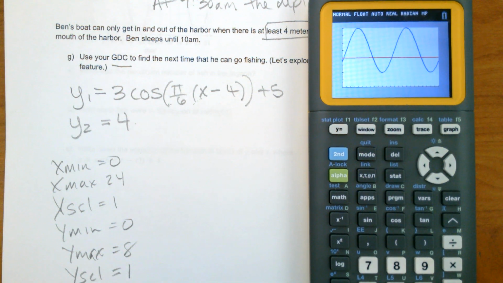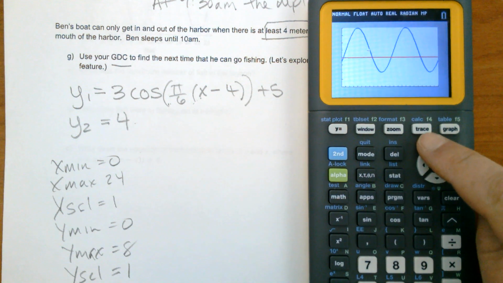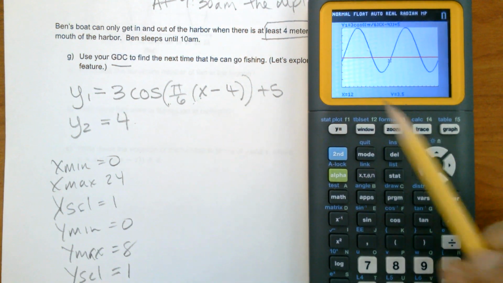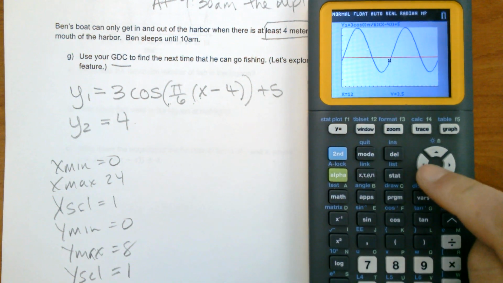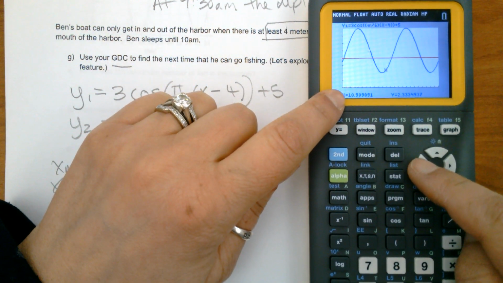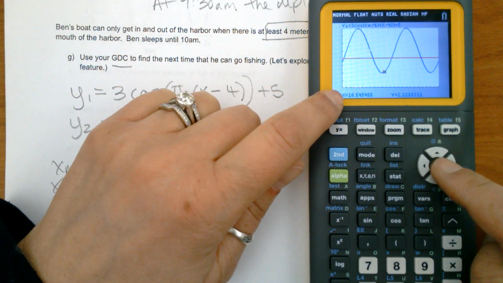Yay! Okay, so this is the picture that was given to us before. If you press this key, it's called trace right here. Press the trace key, we can see on the bottom, X is 12. So that means 12 p.m. If we move it to the right, to the left, I'm just going to push this little left button, we can see our time is adjusting, 11 hours, 10 a.m., 10:30 is about 10.5.